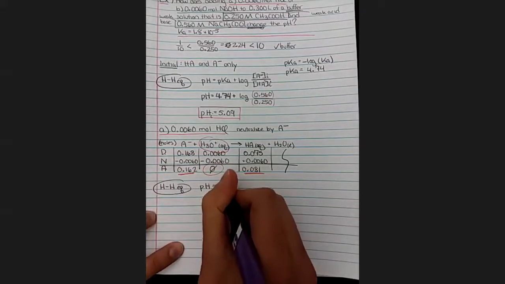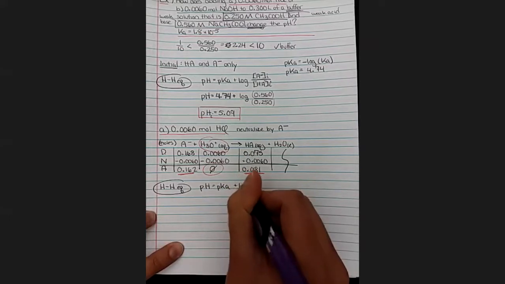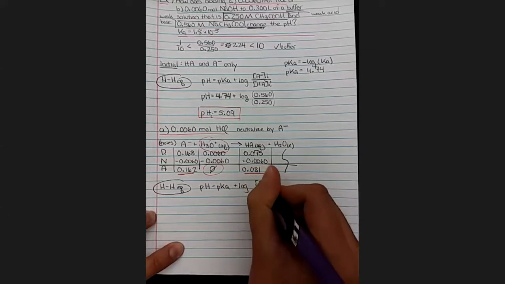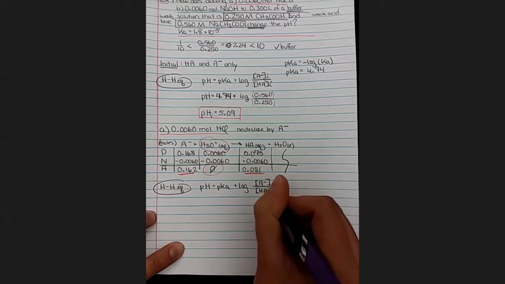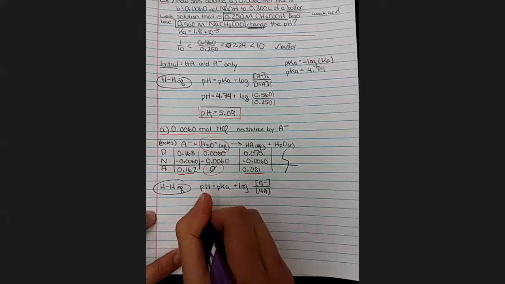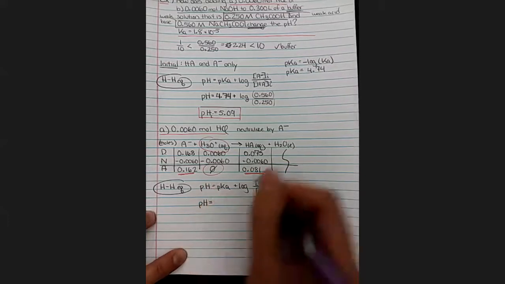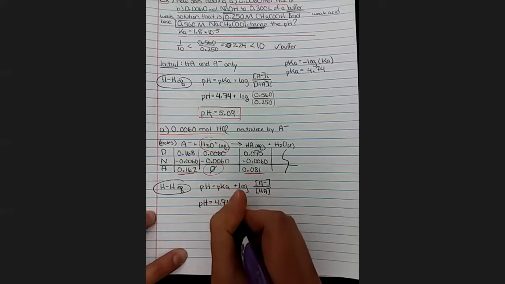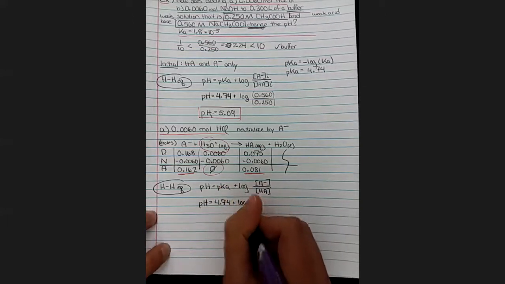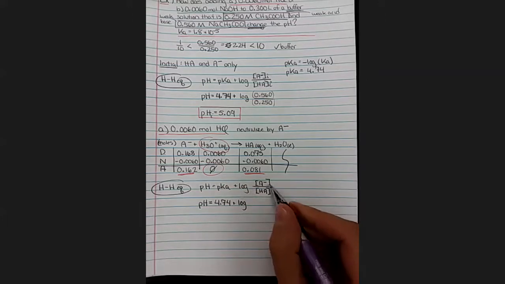pH equals pKa plus log A minus over HA. All right, so our pKa is a constant for this compound, 4.74 plus log. We need to have the molarities.